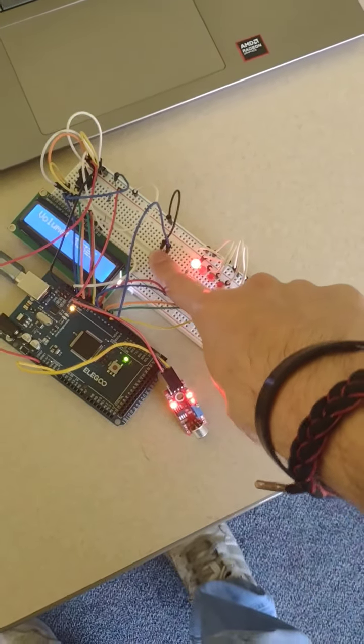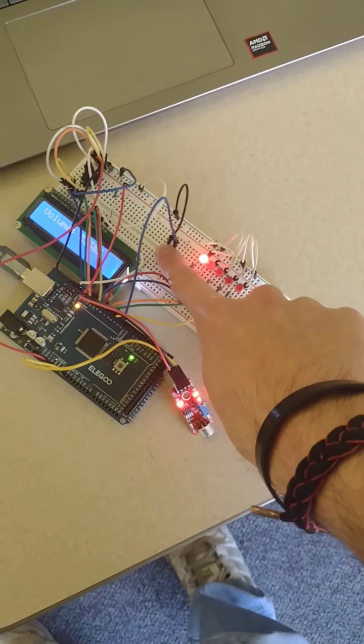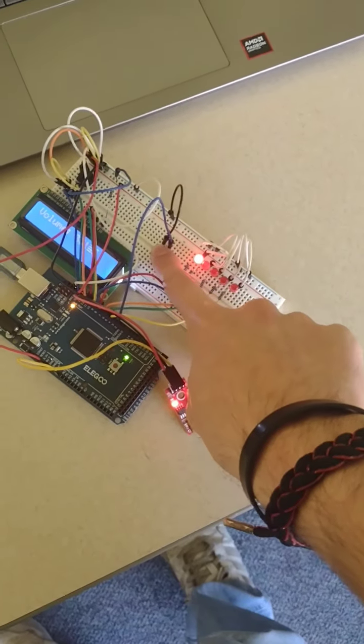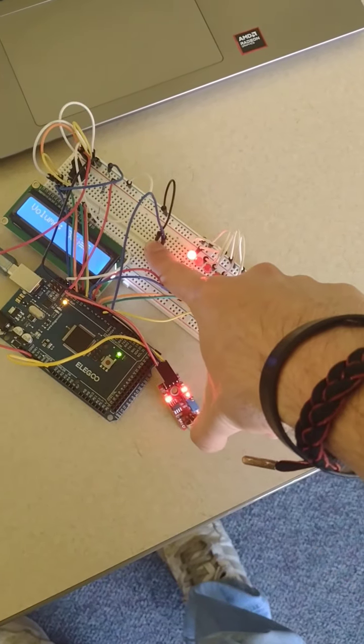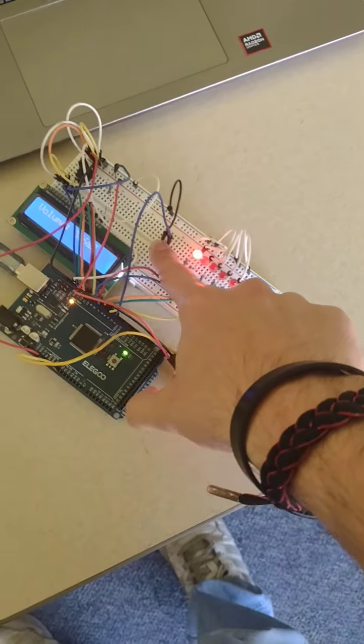This is supposed to be used in a venue, party, wedding, etc. kind of setting. So there'll always be a light active, and then depending on the volume picked up by this, it'll light up more LEDs. So I can demonstrate that really quick.